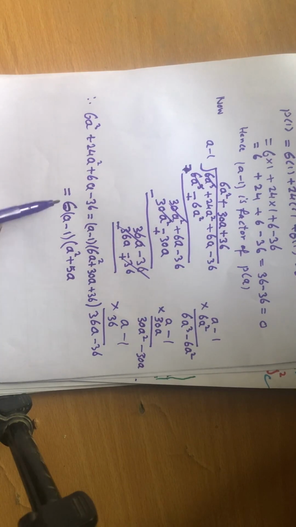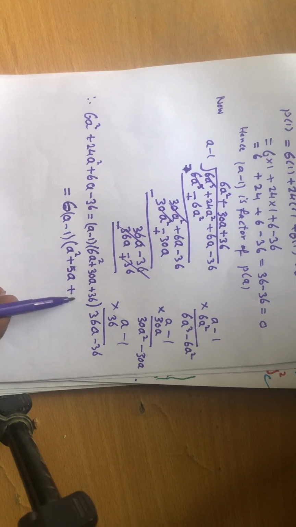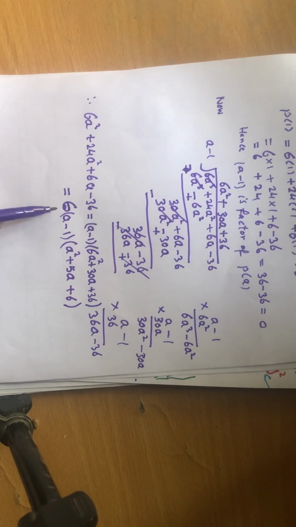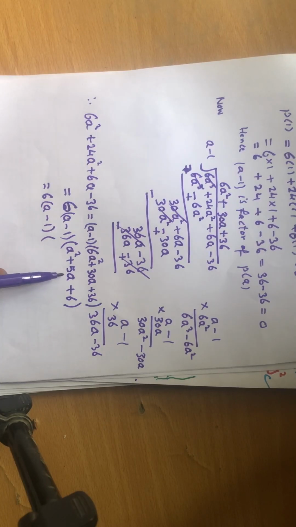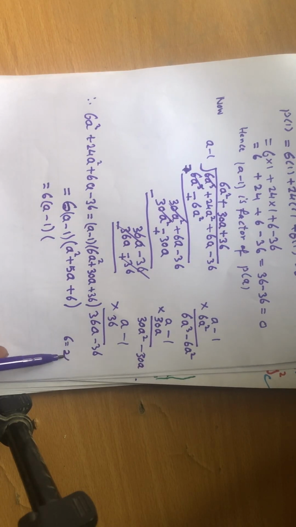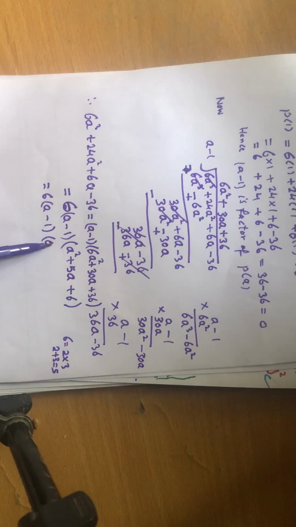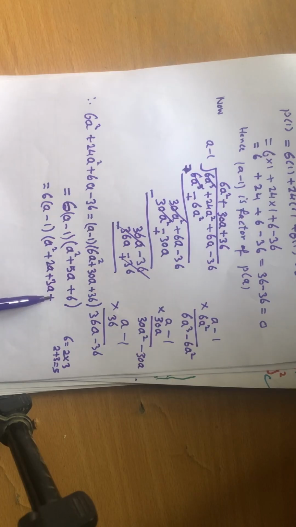Then after that we will be using the rule of trinomial expression, how to break the middle term, that is 5a. What are the factors of 6? If you multiply, 6 comes, and if you add them, 5 comes, that is 2 and 3. Multiplying 2 and 3, 6 comes, and adding 2 and 3, 5 comes. That's why we are going to break the middle term 5a into 2a plus 3a.